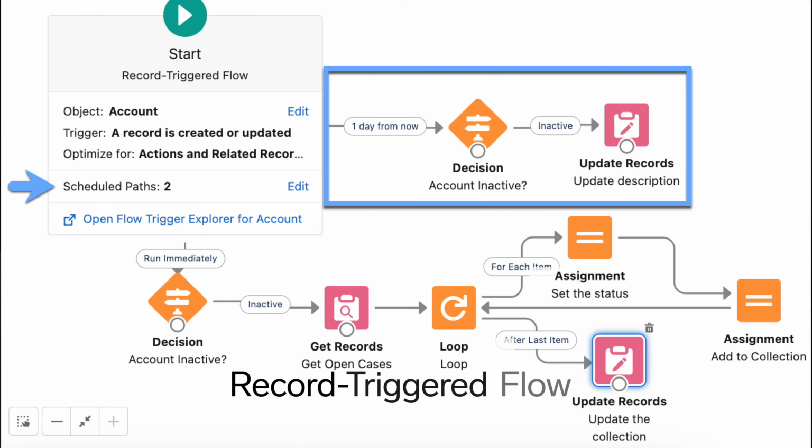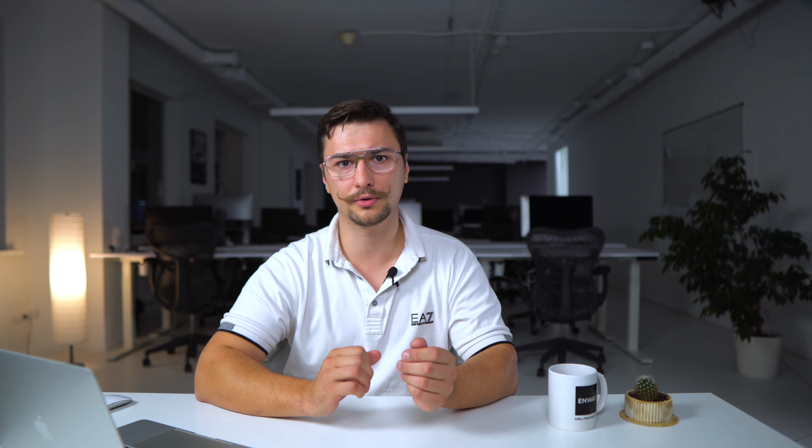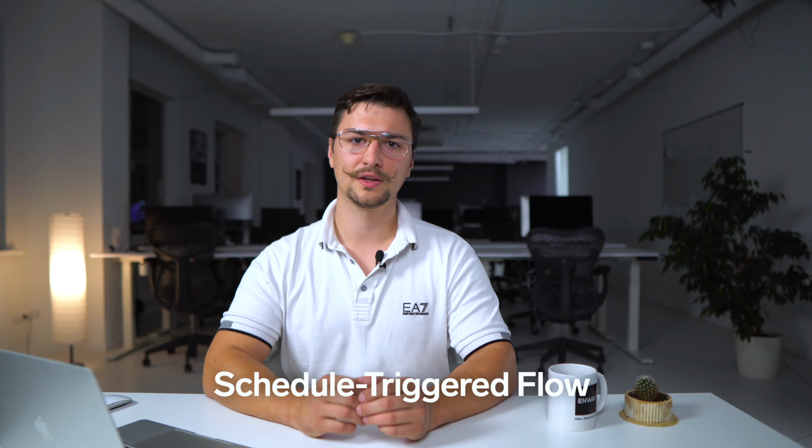2. Record-triggered flow. These flows are triggered when a specific action happens to a record, like when a new opportunity is closed and you need to update customer records or trigger renewal processes. 3. Schedule-triggered flow. Such flows are scheduled to run at specific times for tasks like generating monthly reports or updating records in bulk at the end of each day.